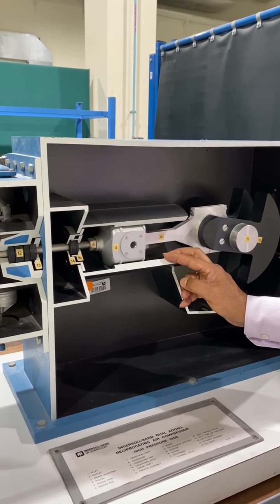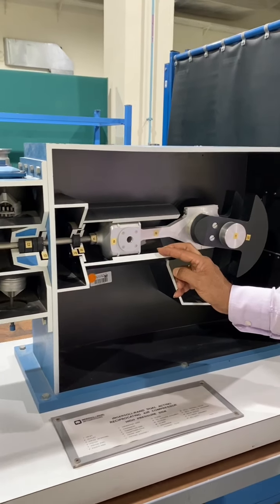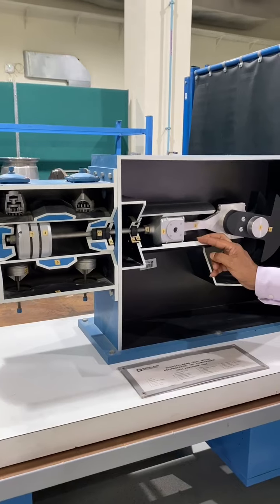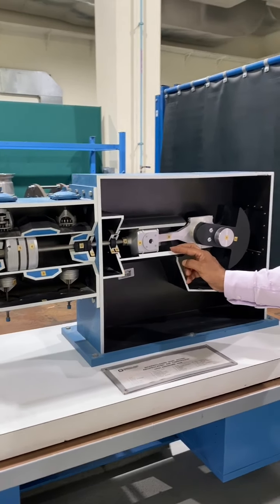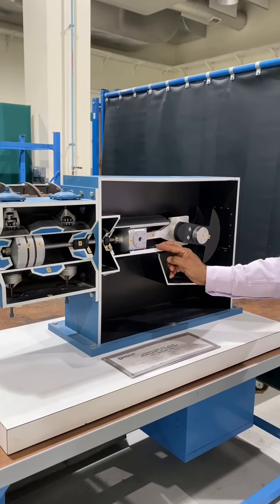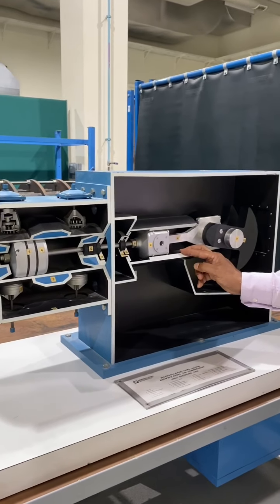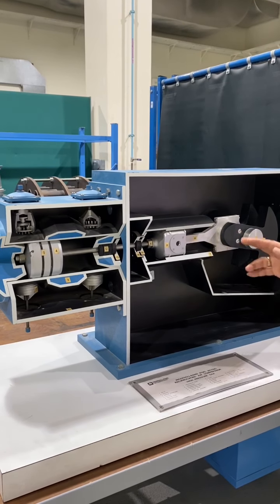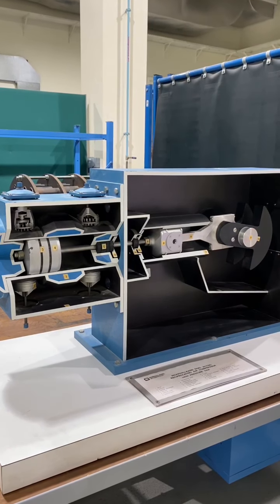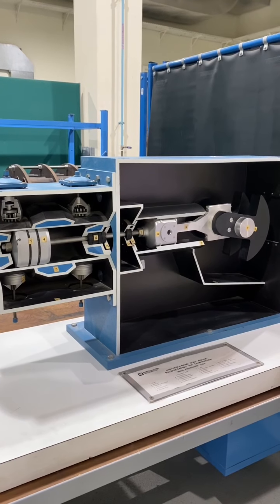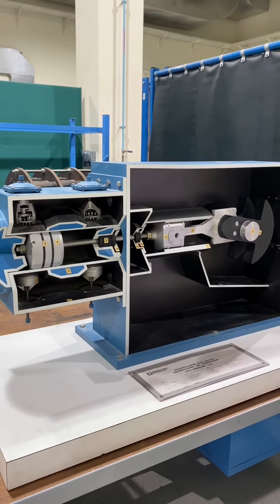Double acting means both sides of the piston are used for suction as well as discharge. That's about double acting. This is very important, and you must know the difference between single acting and double acting. Double acting will always give more pressure, and is better than single acting, the one which we saw just now.